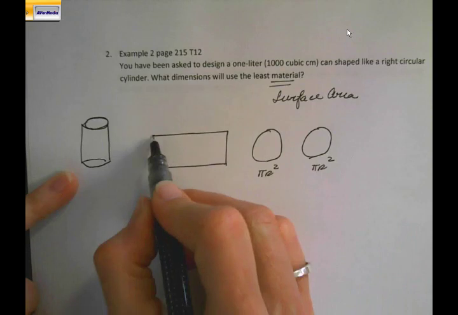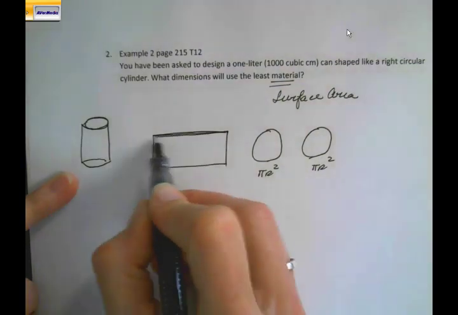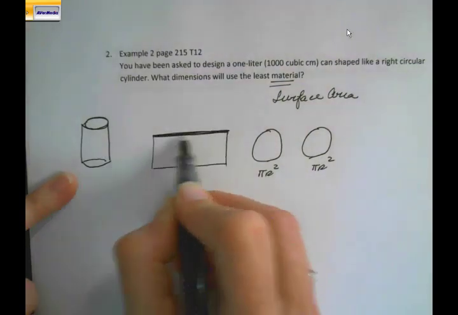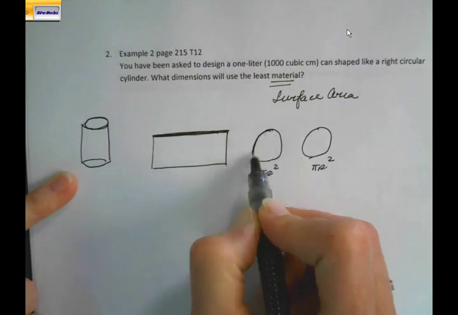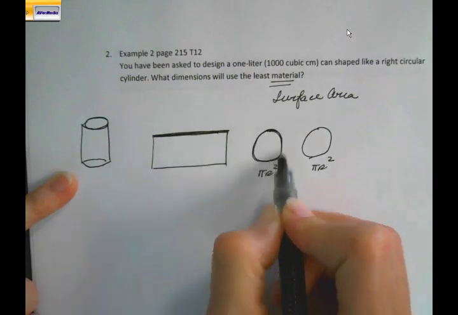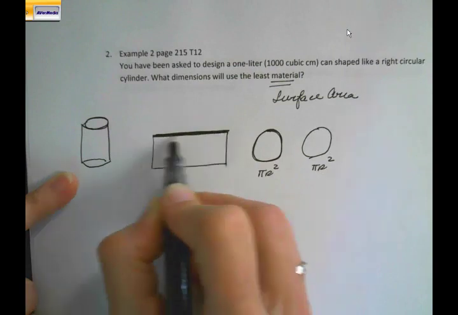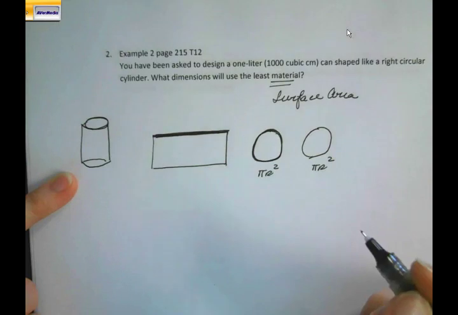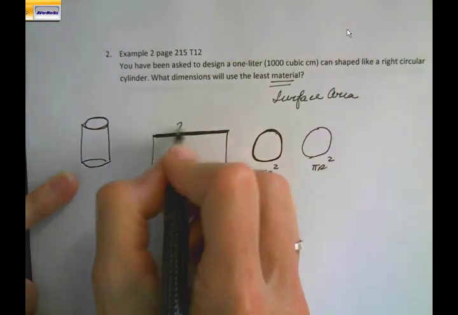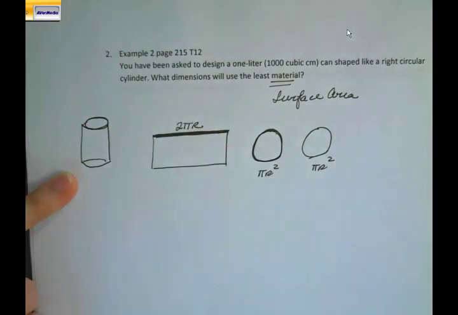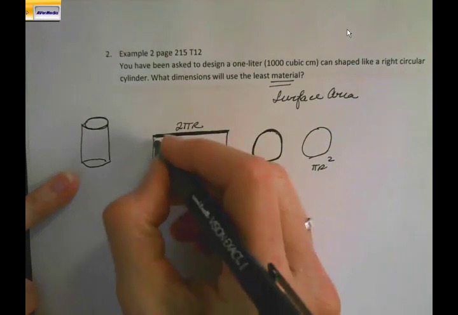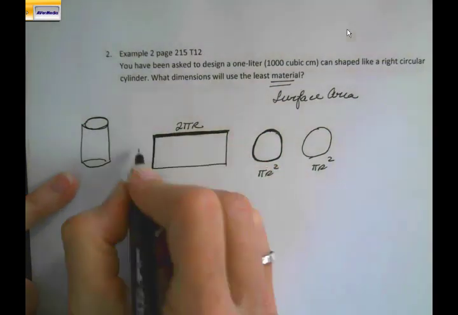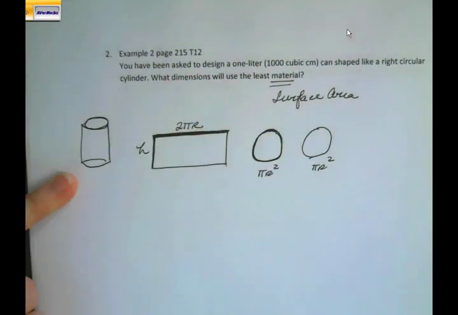This length, let's see if I can explain it now. This length is 2 pi r, because it's the same thing as the circumference of the circle, right? This side of this rectangle is the circumference of the top and bottom of the can, which is 2 pi r. Okay, it's the circumference of the circle on the top and the bottom. And then this would just be considered the height of the can.